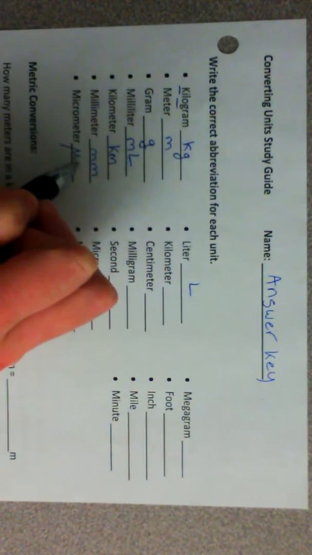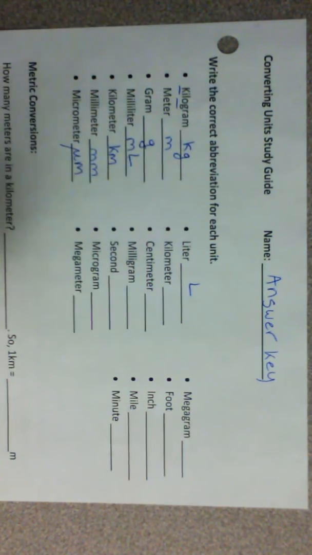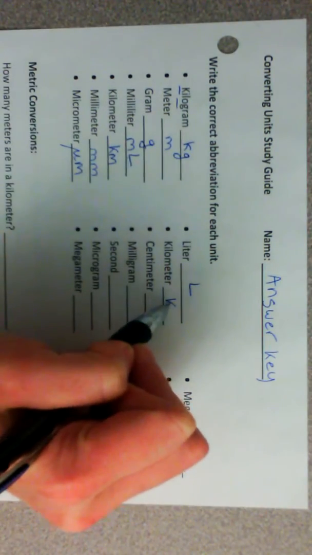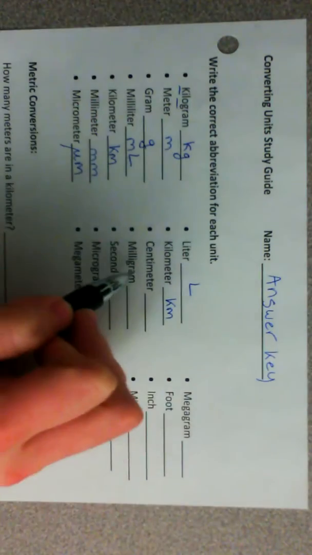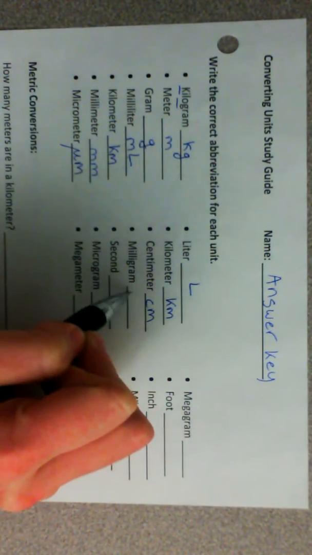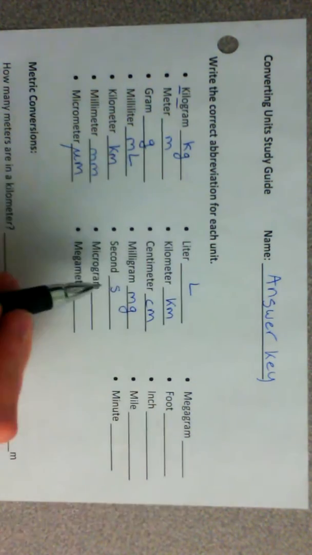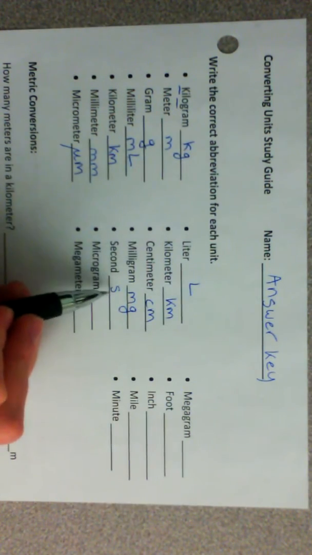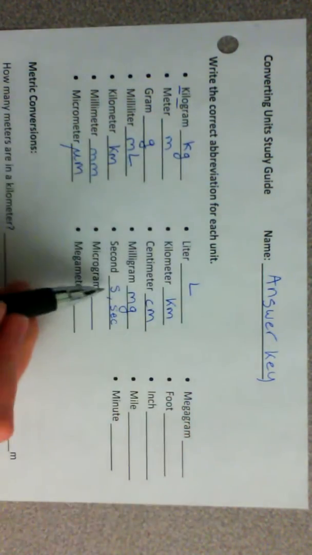Micrometer uses that letter mu, micrometer. I put kilometer twice for fun. Centimeter is cm. Milligram gets an m for milli and a g for gram. For second, you can write just s. Now for me, I feel like with my handwriting, my s's always look like 5s, so I usually try to write sec, but s is fine.